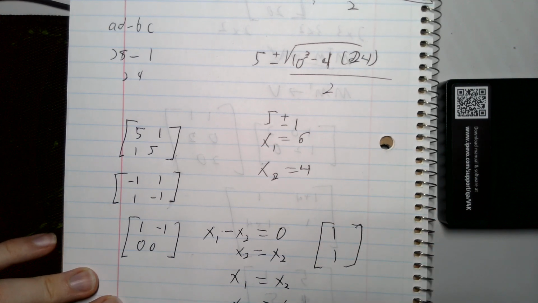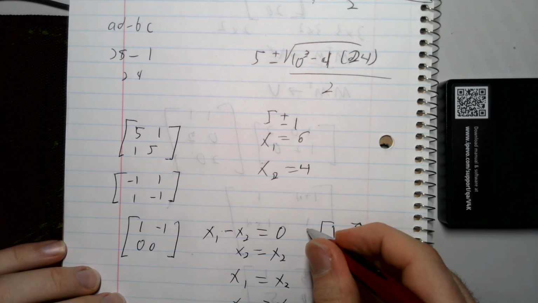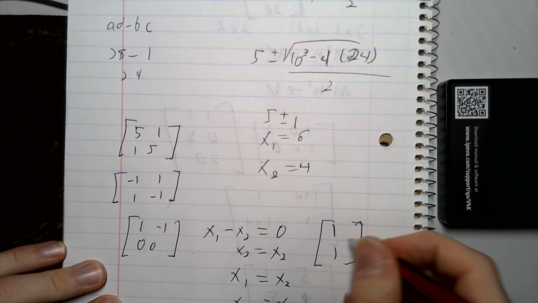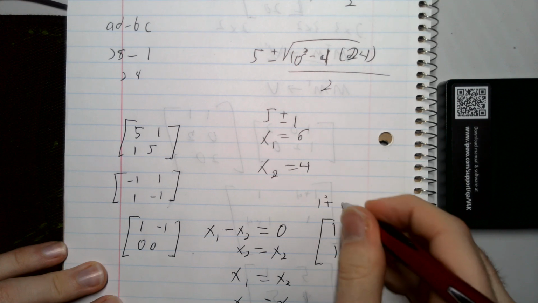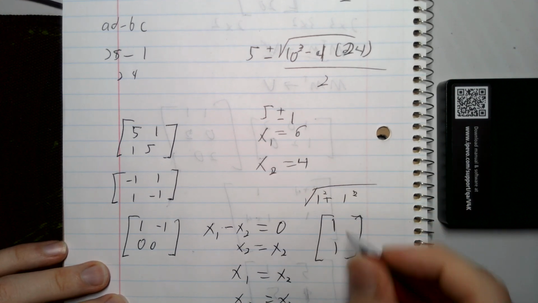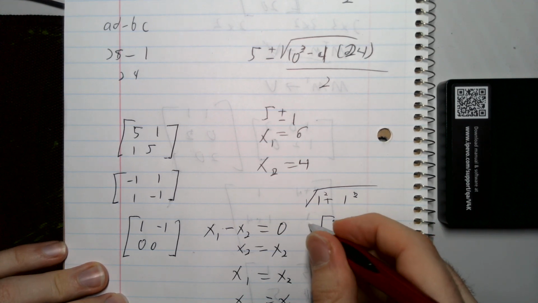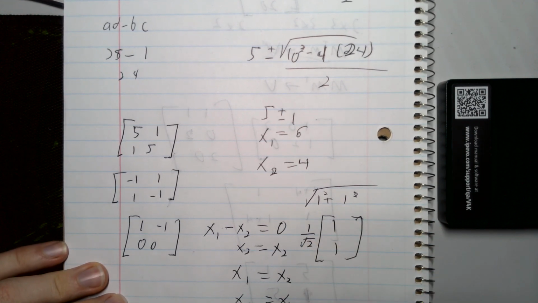One other thing we have to do is normalize this. We can do that by dividing it by its magnitude, which is the square root of 1 squared plus 1 squared. So 1 over root 2, and another way to write that is just 1 over root 2.